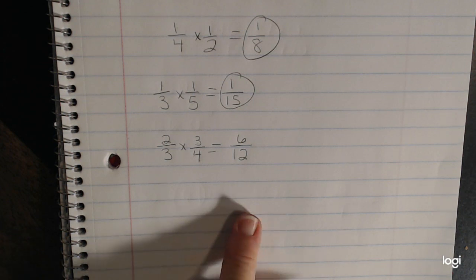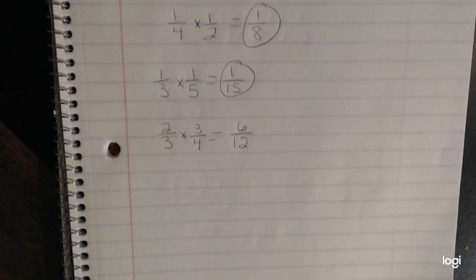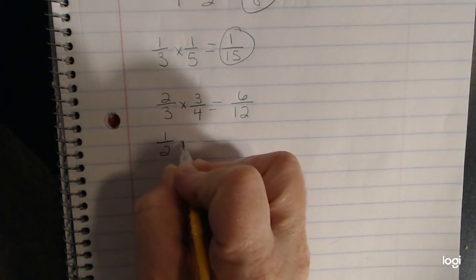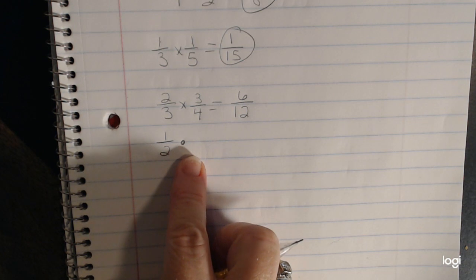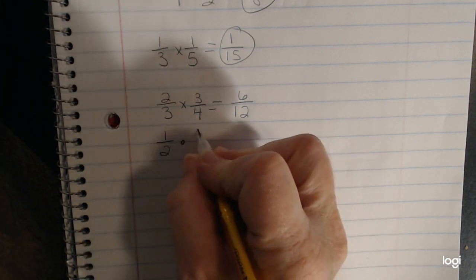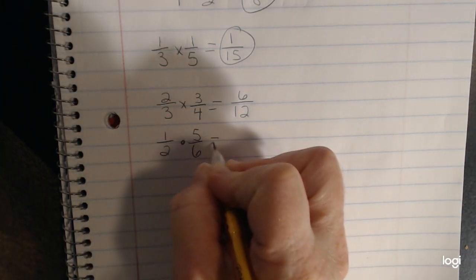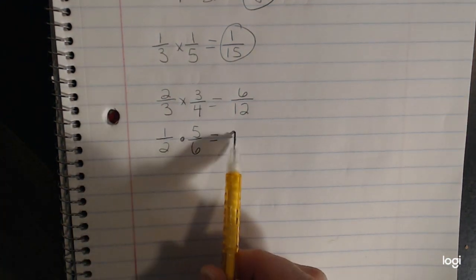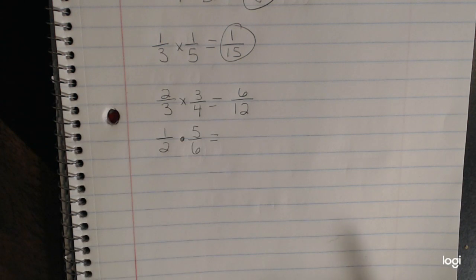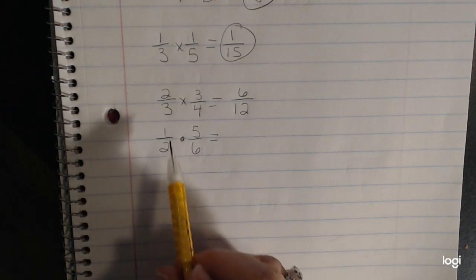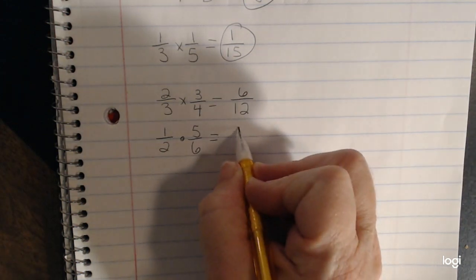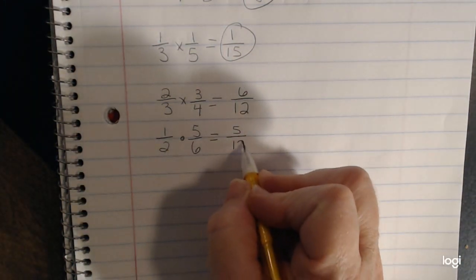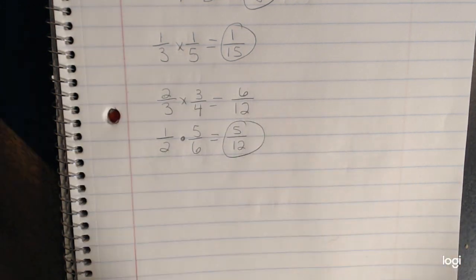Now, if you notice, I haven't circled this one because I'm going to wait and have us look back at that. Let's do one more. Let's take 1/2, and this time I'm going to use the times as a dot. 1/2 times 5/6. If you would please multiply the numerators, find your answer, and the denominators. 1 times 5 is 5, and 2 times 6 is 12. And that is our final answer.